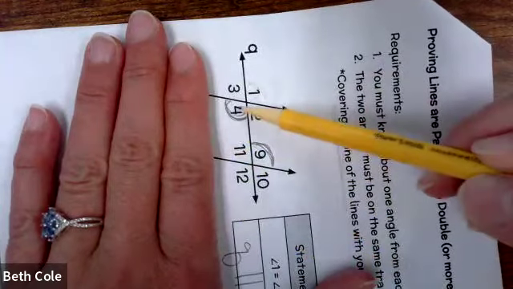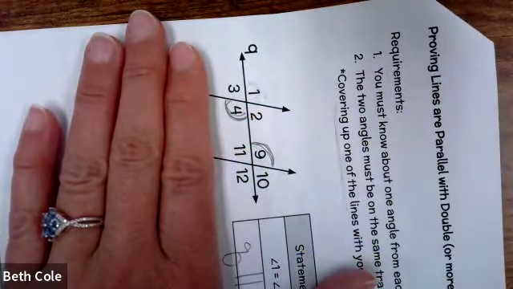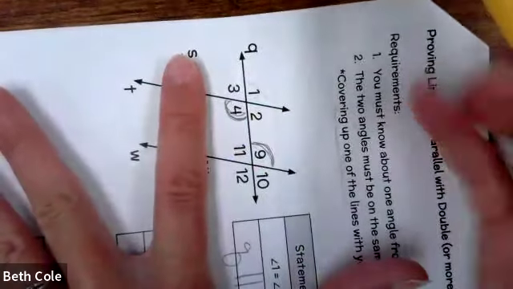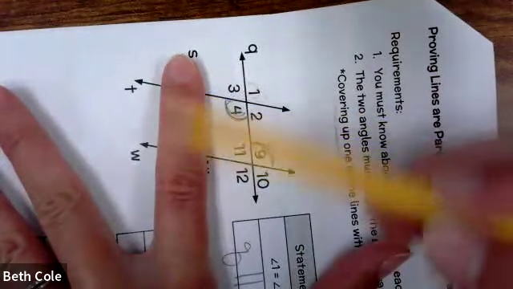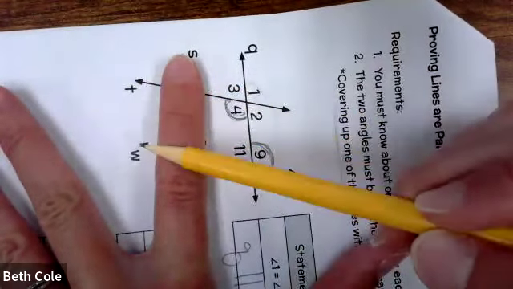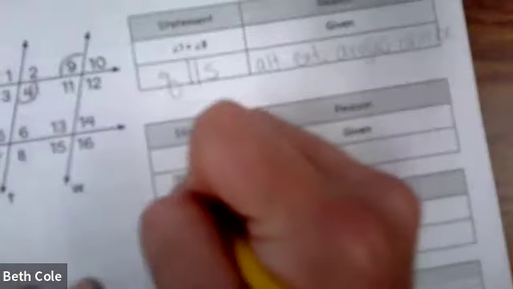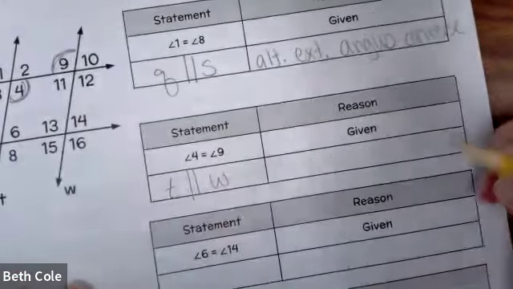Do these have a name? Perfect. So which two lines are parallel? Good. You guys are seeing that really well. T is parallel to W. We're going to say T parallel to W.